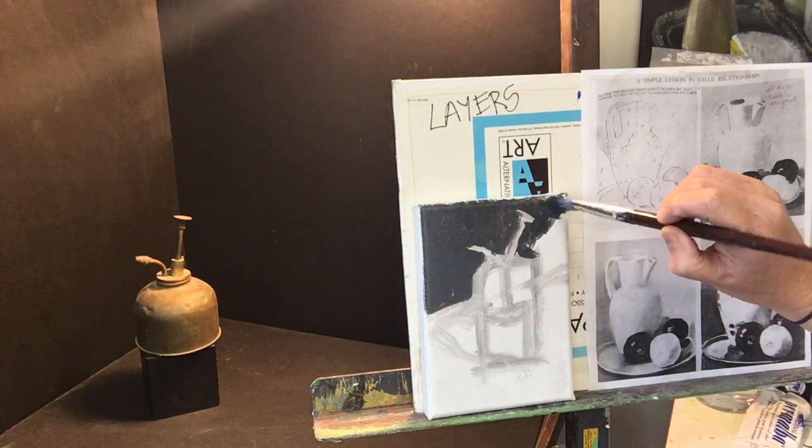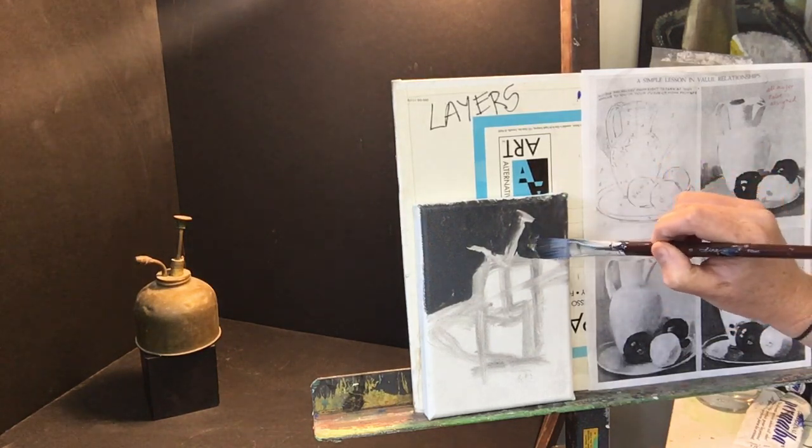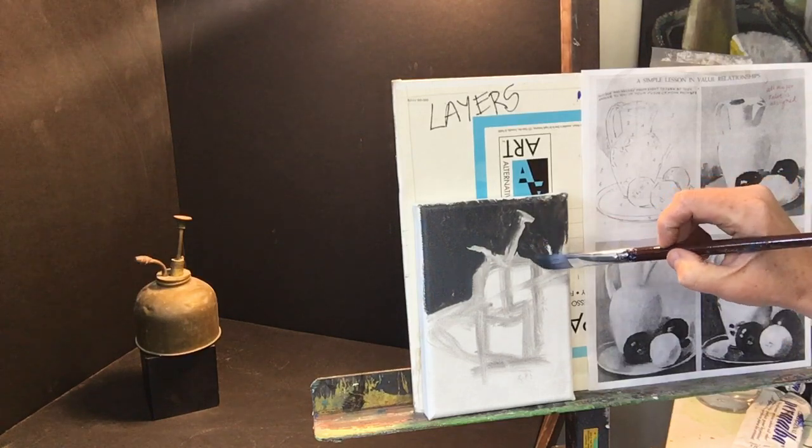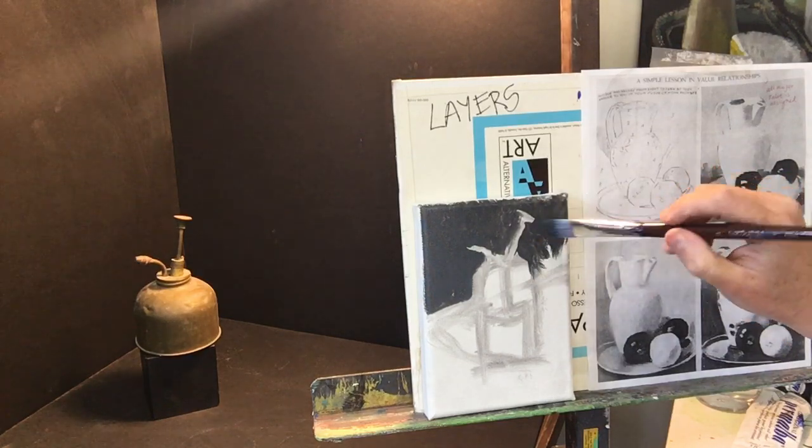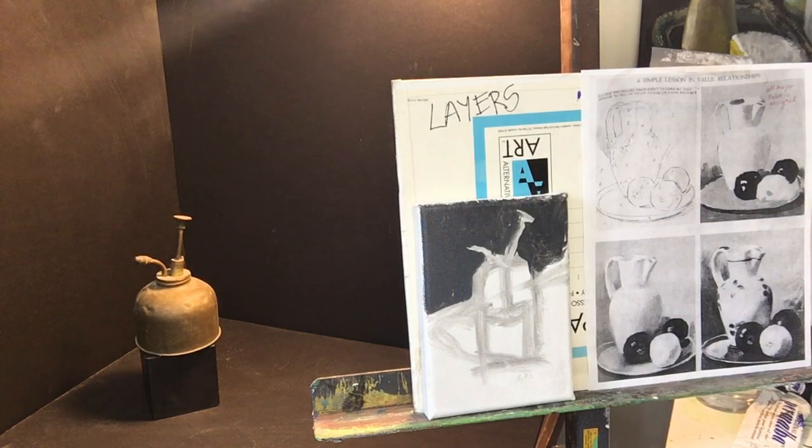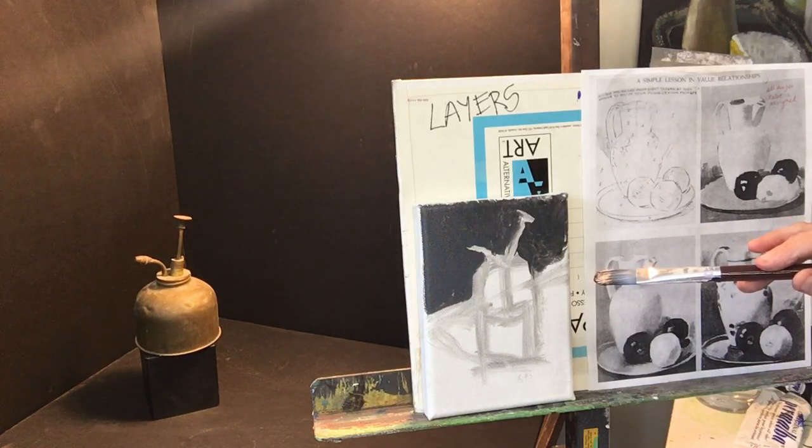So the cool thing about working from the background to the foreground is that it forces us to look at and record negative shape. And as y'all have learned, negative shape and drawing negative shape is one of the best ways to get an accurate drawing. Okay? All right.